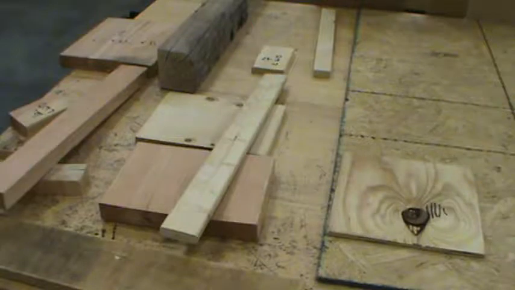I have 3 construction classes this year that I'm teaching at Eunice High School, and we've been discussing lumber. As we all know, lumber comes from trees. Here in the western United States, most of the lumber that we use is what we call softwood, usually processed from pine or fir trees.